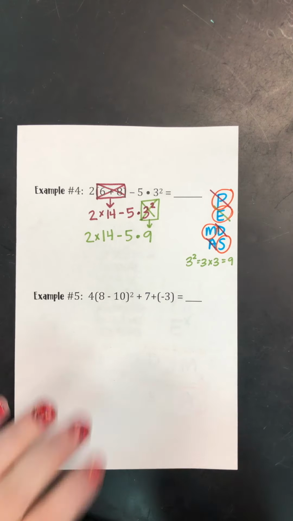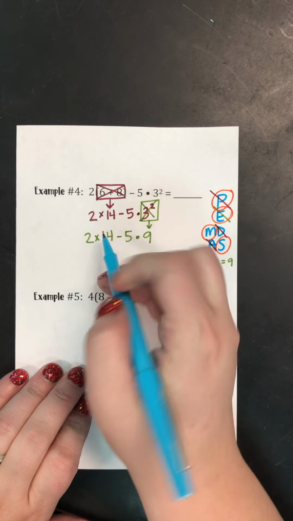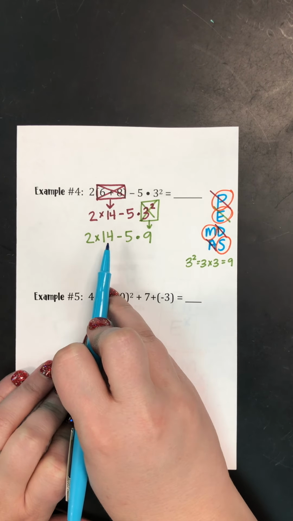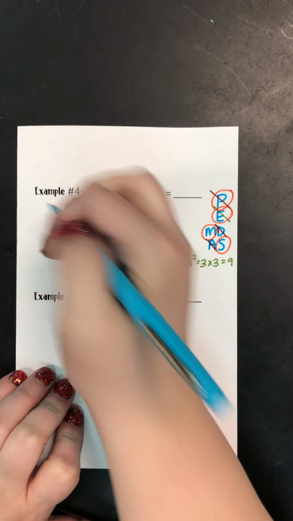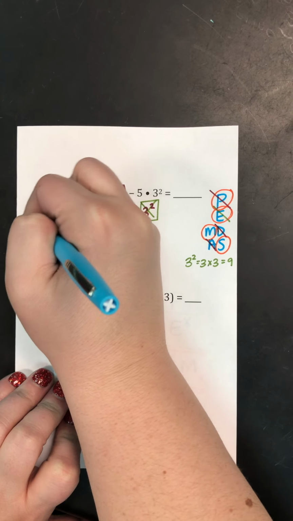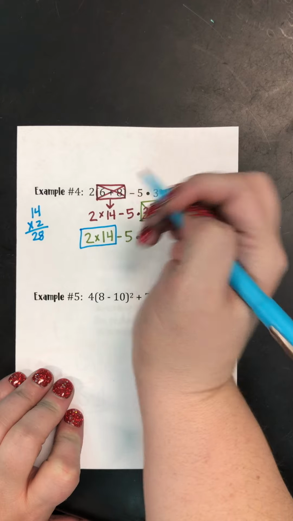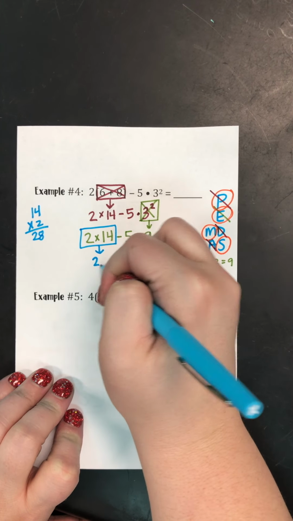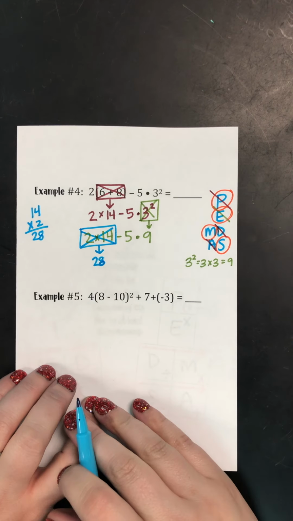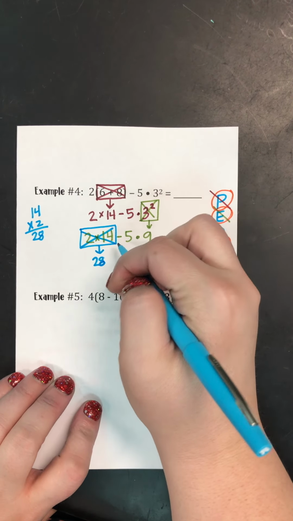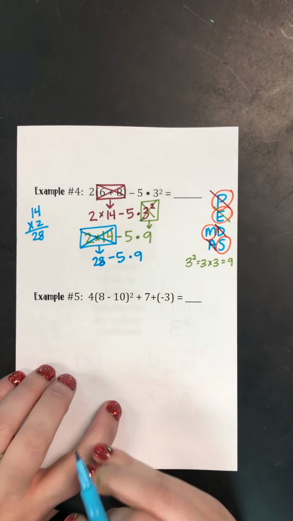Now I'm moving on to my multiplication. Remember, we move left to right. Moving left to right, my very first multiplication is 2 times 14. So I box it off, and since I'm not sure what 2 times 14 is, I come over here and say 2 times 4 is 8, 2 times 1 is 2. So I bring this down, I have 28. I have solved that, so I can mark the box off, and then I rewrite everything else. So I have a minus 5, and then a times 9.